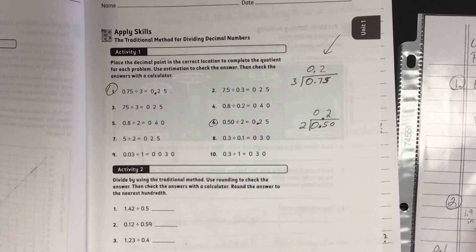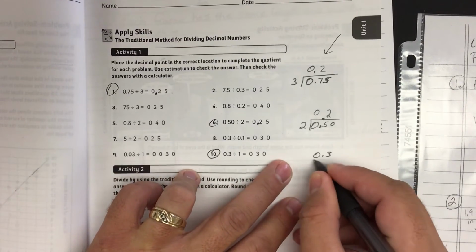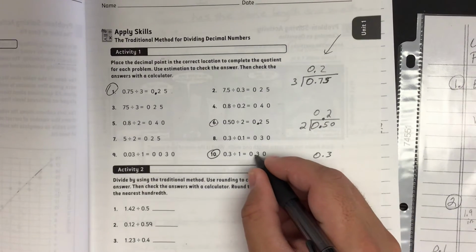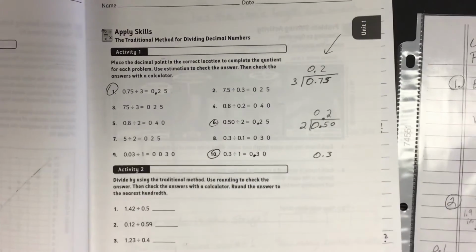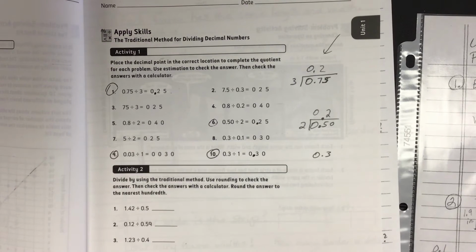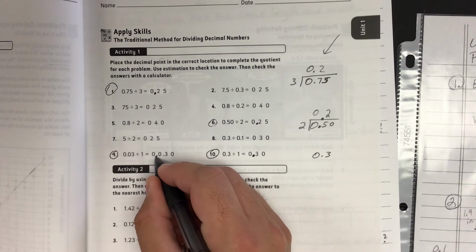Pick another one. Number 10. 0.3 divided by 1. That one should be an easy one. If you divide by 1, you're going to get the same answer, right? 0.3 divided by 1 is 0.3. Another one? Number 9. That should be an easy one again, because we're dividing by 1. 0.03 divided by 1 should be 0.03.